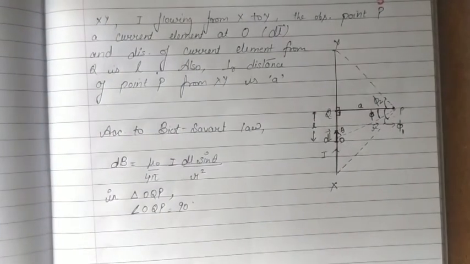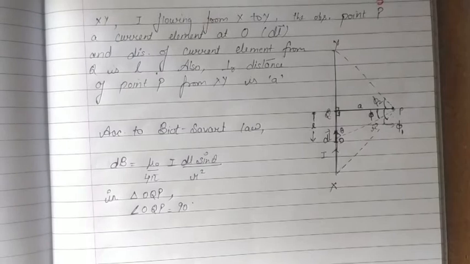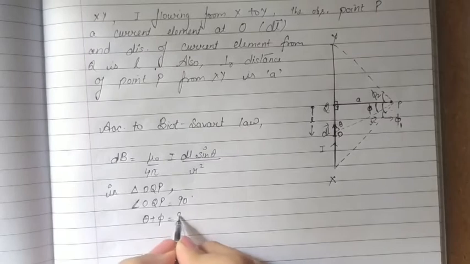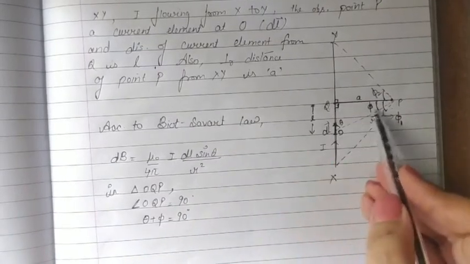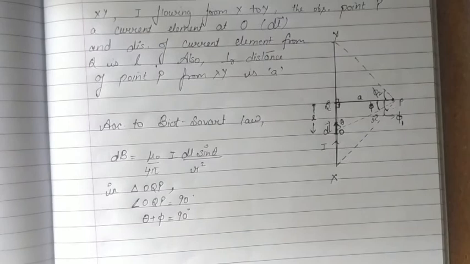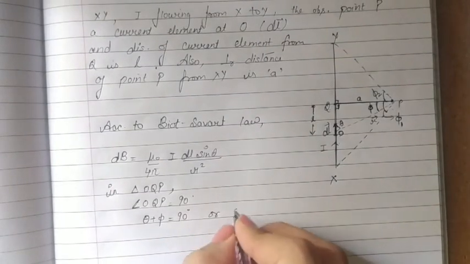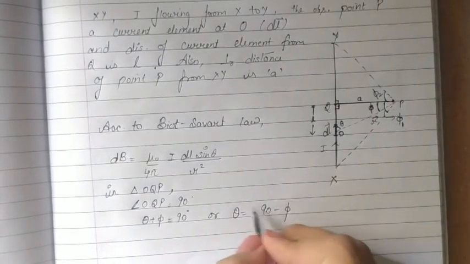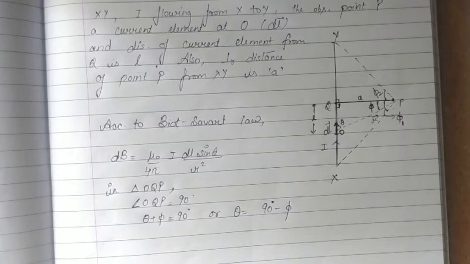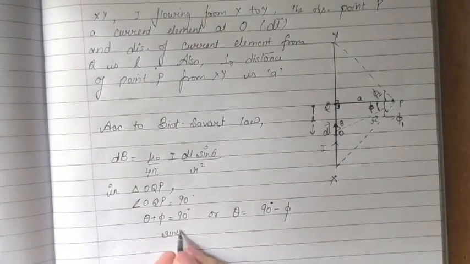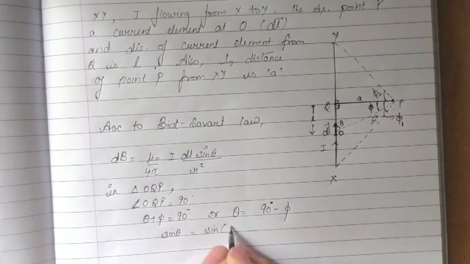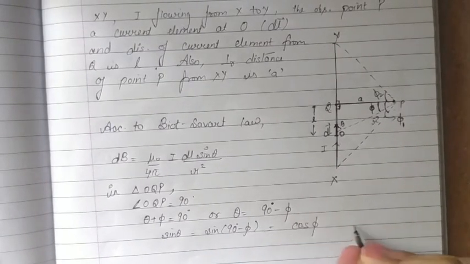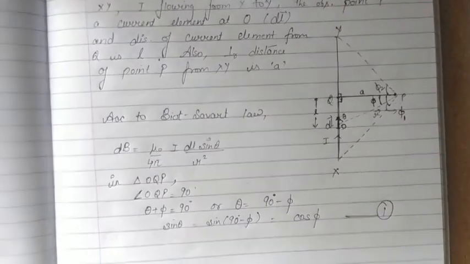Now come back to our calculation. In triangle OQP, theta plus phi is equal to 90 degrees. Because this angle is 90, the remaining two combined form 90, or theta is equal to 90 minus phi, right? Because of this, sine theta is equal to sine of 90 minus phi, or cos phi. That means sine theta is equal to cos phi.